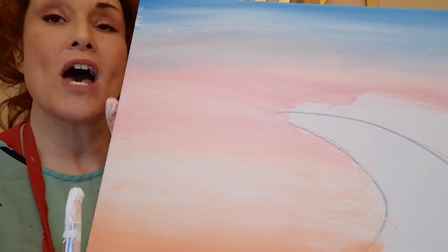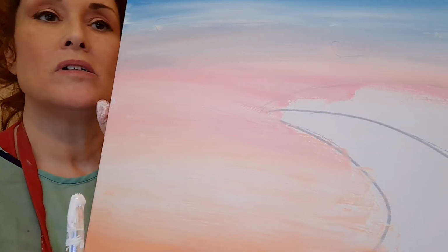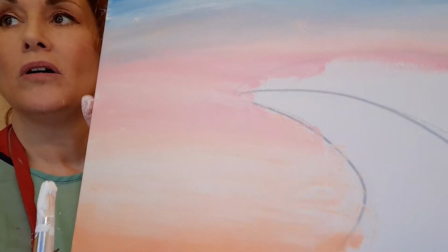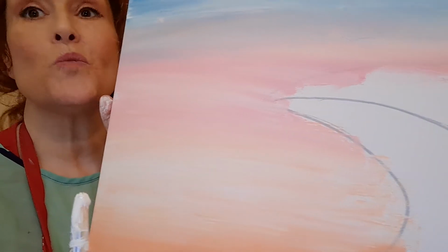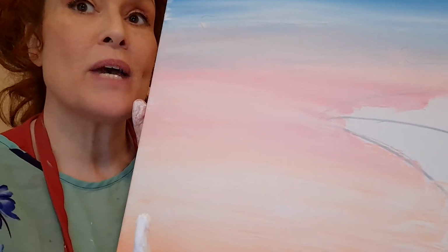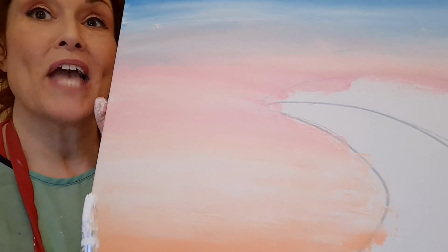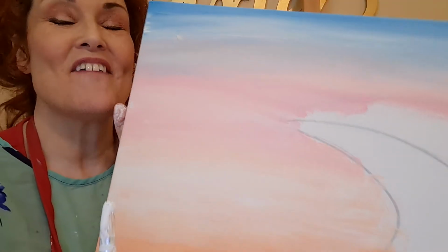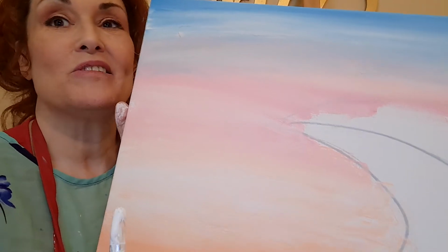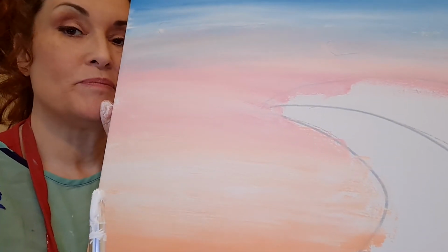Do you have any white at home? No. What kind is it? Just white acrylic paint. You can use tempera paint or house paint. I've used house paint before when I ran out. It's just any old white paint.